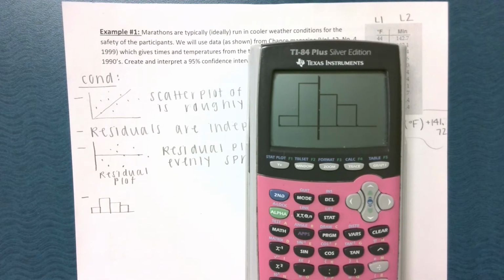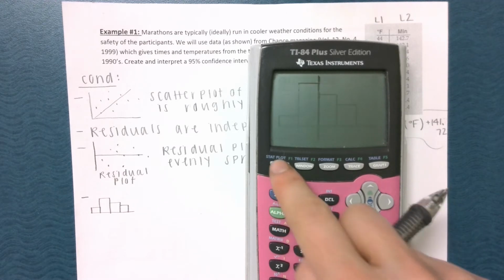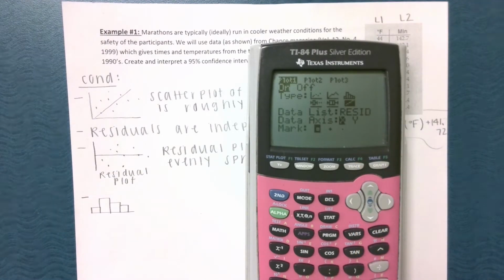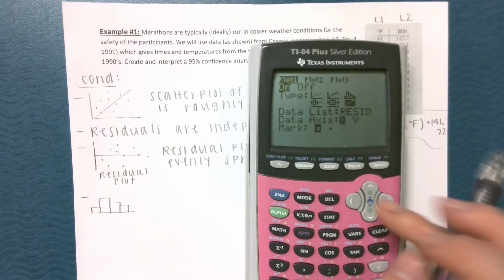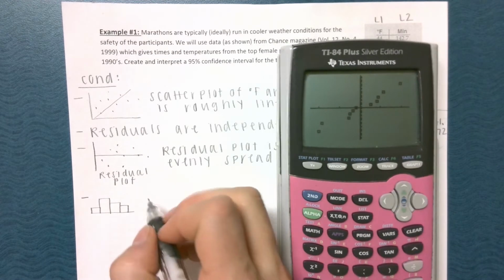Now that histogram isn't great. It's not horrible though either. It does look pretty normal to me. If you're unsure about that histogram, you can always make a normal probability plot. So I'm going to go back to my stat plot. I'm going to change it from histogram to normal probability plot, keeping the data from those residuals. Zoom 9. We can sketch this as well.